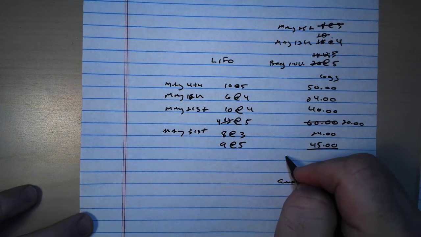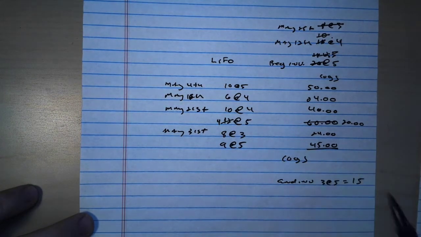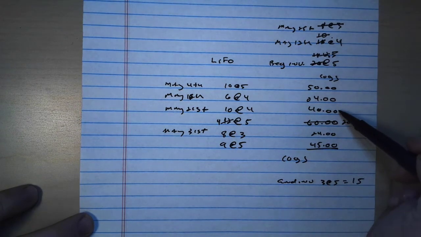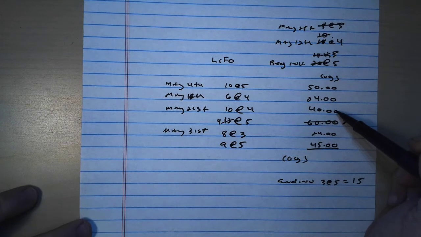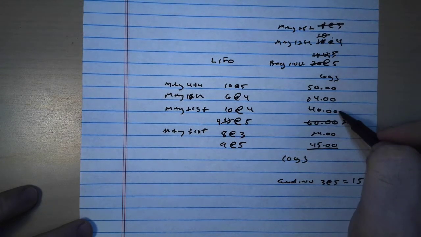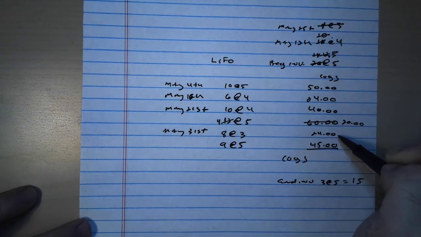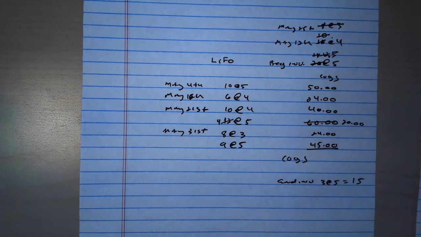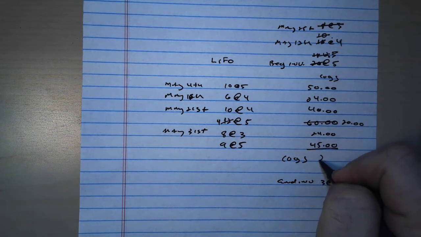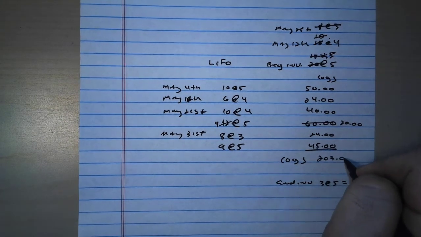And then the cost of goods sold is just the total of this column. So we have 74, 104, 114, 20 is 134, 154, 158, 198, $203 of cost of goods sold.